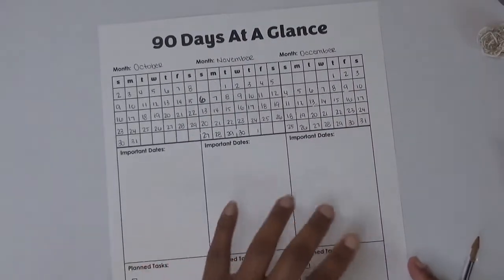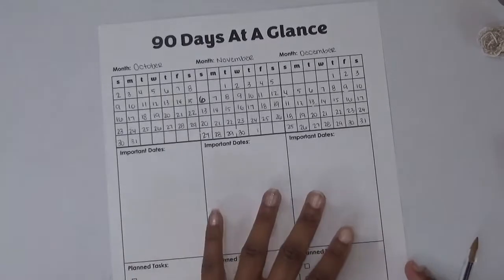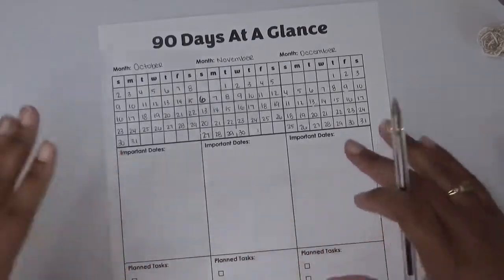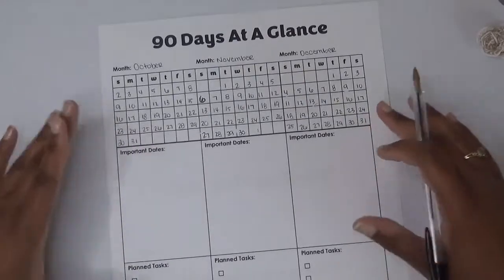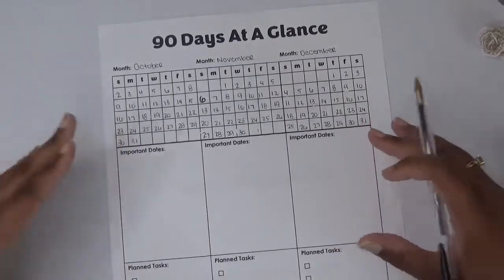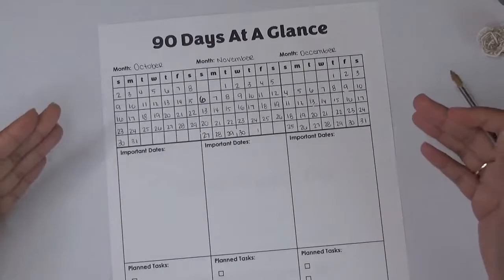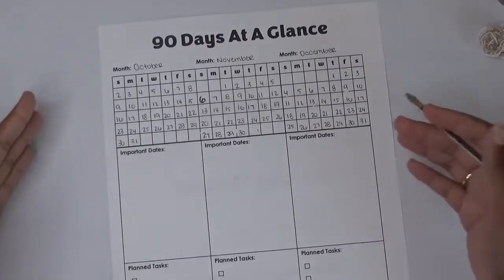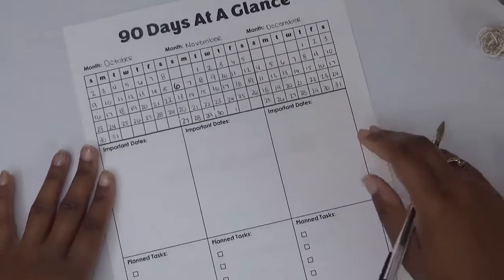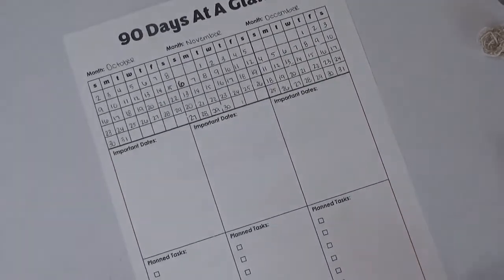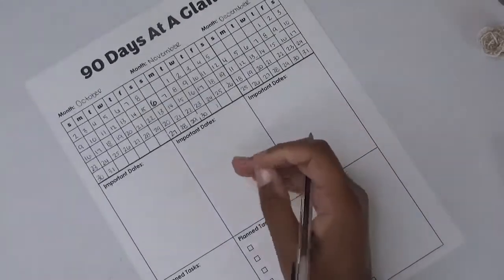So now I want to list out a couple of important dates. Again, this is what I use for my business, so I'm not going to put all of the important dates that I know of on here. I will go back and add some additional dates later on off camera. But I do like to get some of it set up here on camera so that you guys can plan with me and see how it goes.